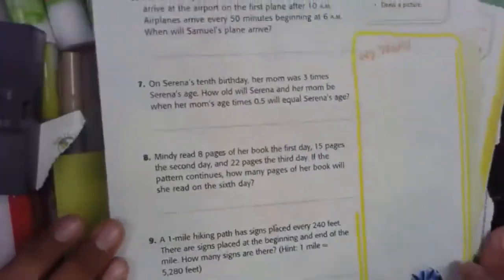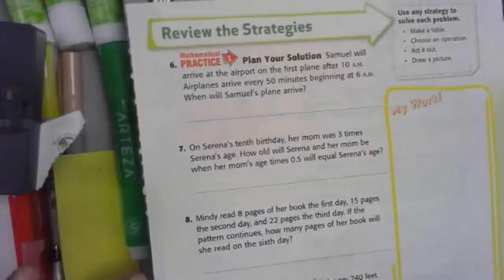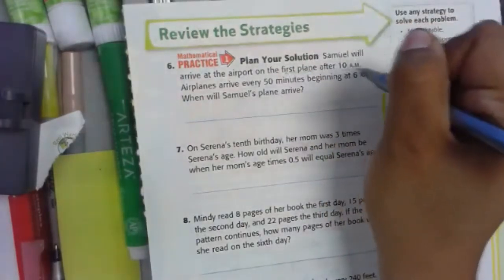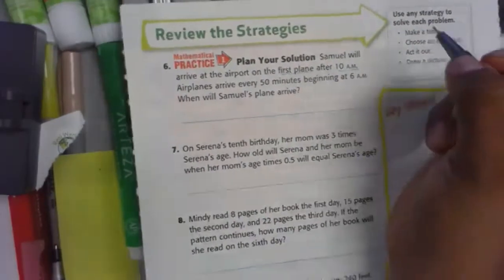So let's look at this one. Samuel will arrive at the airport on the first plane at 10 a.m. Airplanes arrive every 50 minutes beginning at 6 a.m. When will Samuel's plane arrive? Okay, so he's going to arrive on the first plane after 10 a.m. Okay, so they get there.